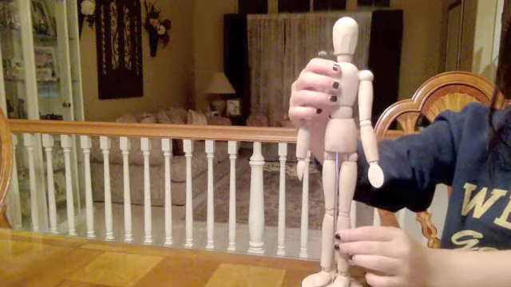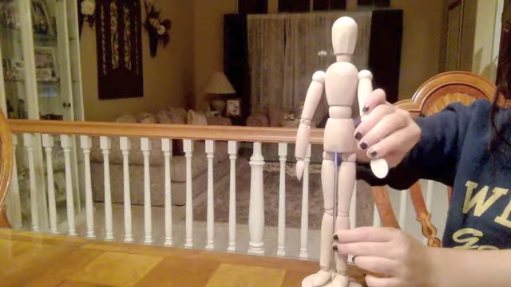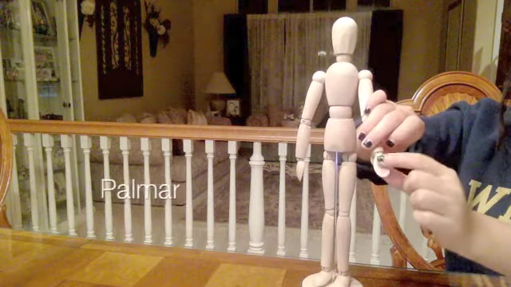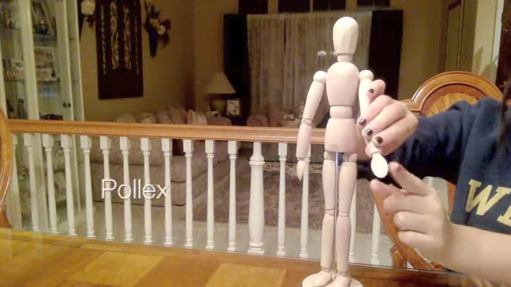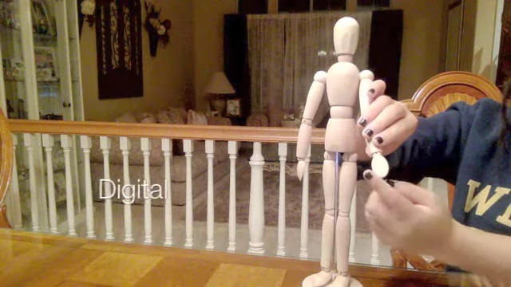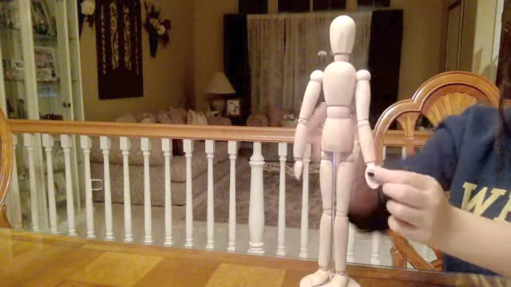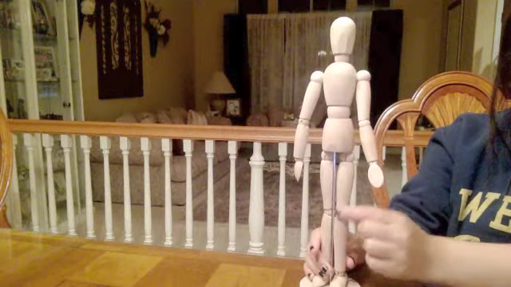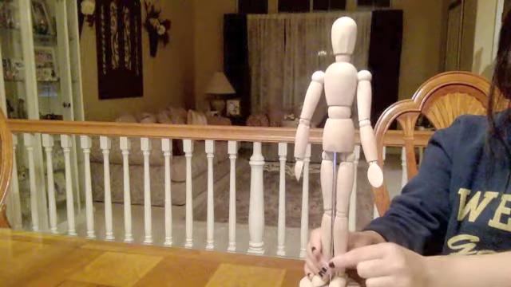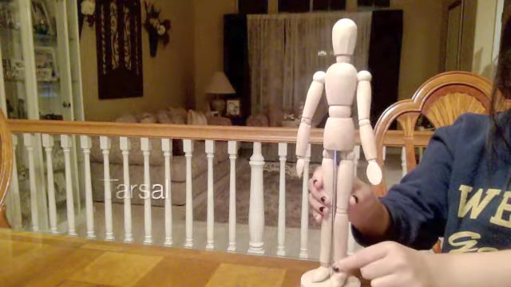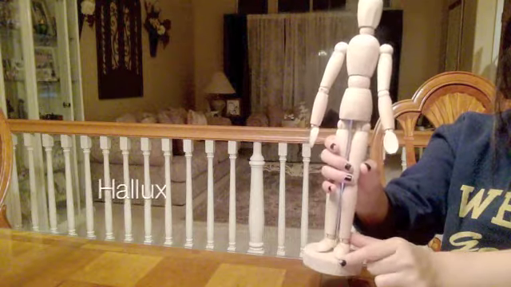The sural is the calf, the carpal is the wrist, the palmar is the palm, obviously. The pollex is the thumb. The digitals are the non-existent fingers and toes. The patellar is the anterior knee. The crural is the leg because a leg can crawl. The tarsal is the ankle. The hallux is, again, the non-existent big toe.